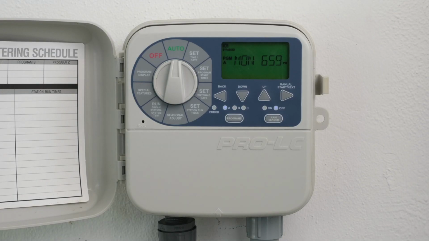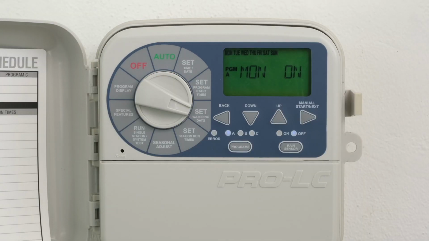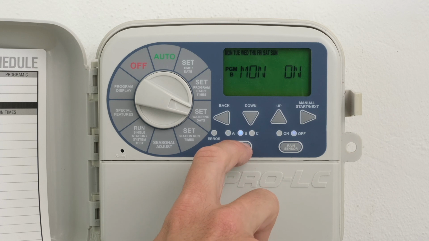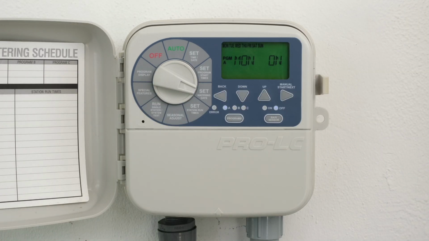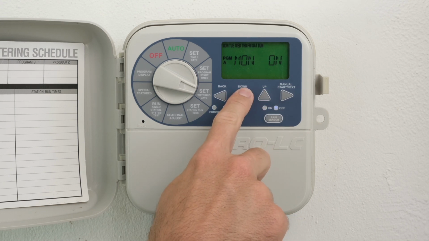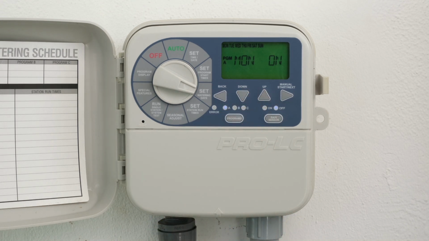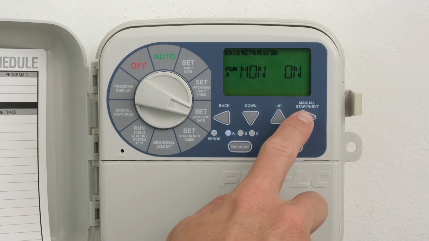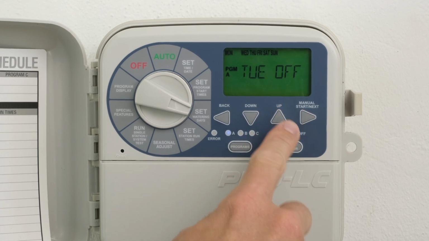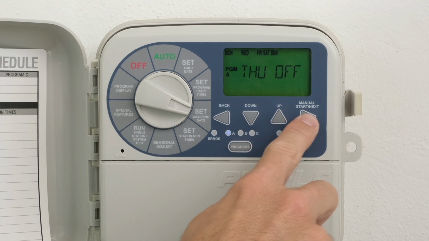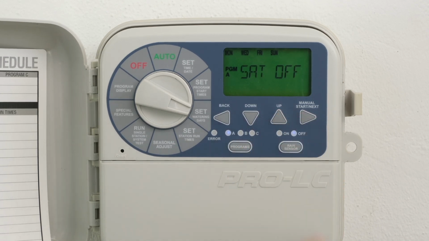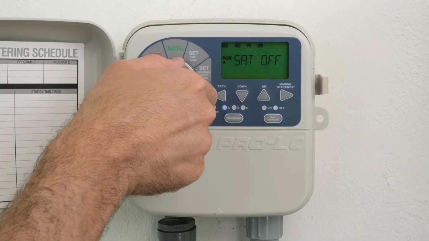Turn the dial to Set Watering Days. MON for Monday should appear. Press the Programs button and select program A, B, or C. Press the up or down buttons to enable on or disable off day of the week operation. Press Next to advance to the next day of the week. Repeat the steps until all days of the week have been set. Return the dial to auto.